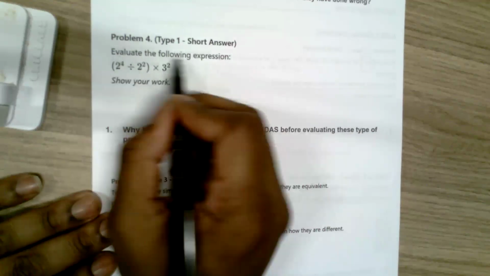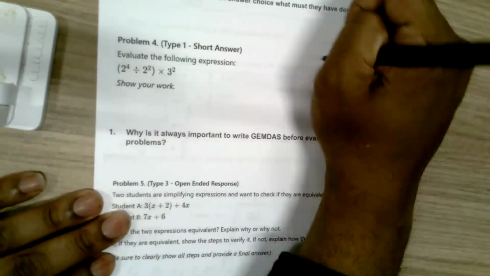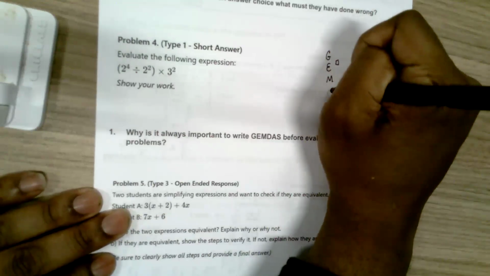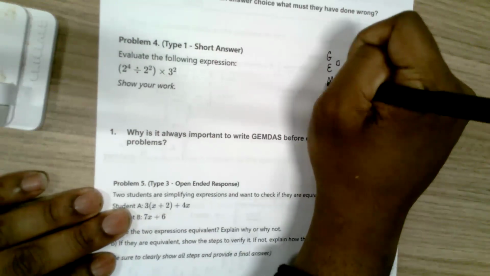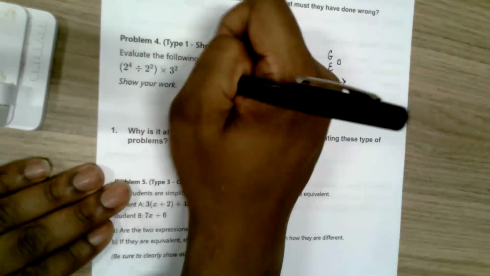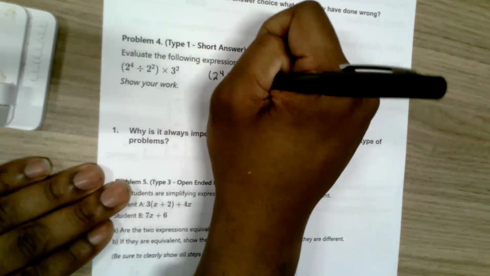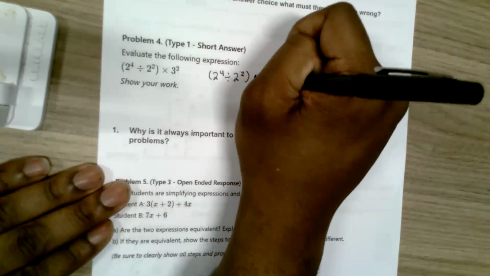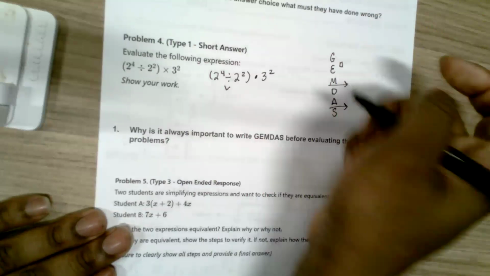So this says evaluate the expression. If I'm evaluating an expression, I know I need to solve it to get an answer. So I'm automatically going to put GEMDAS. Okay, so then I'm going to write the expression given, 2 to the fourth power divided by 2 to the second power, times 3 to the second power. Now, do I see any groupings? Yes. Which means I have to solve everything in the groupings.